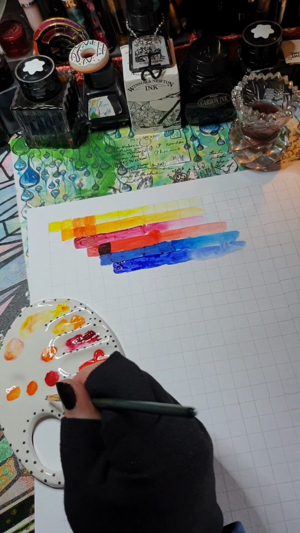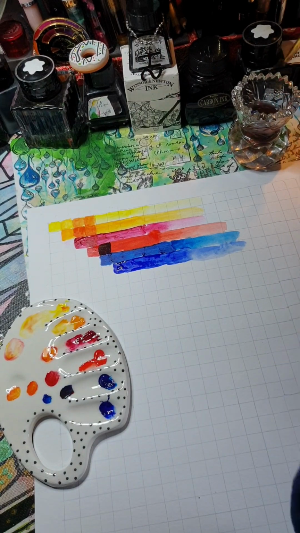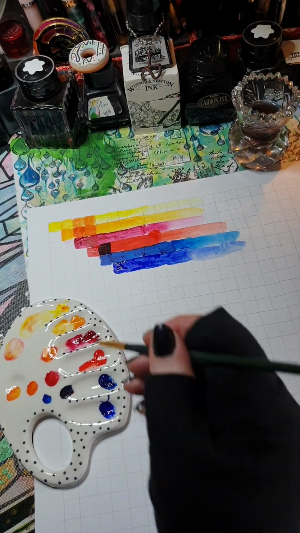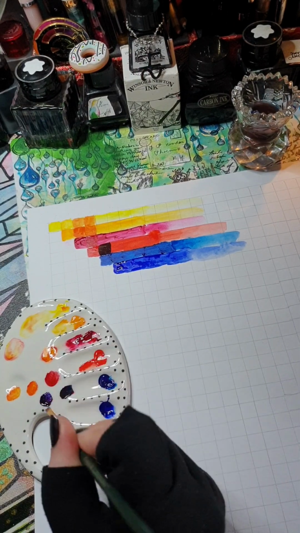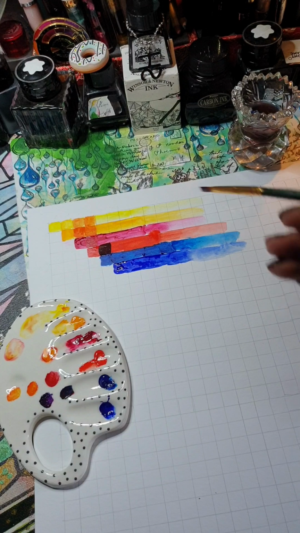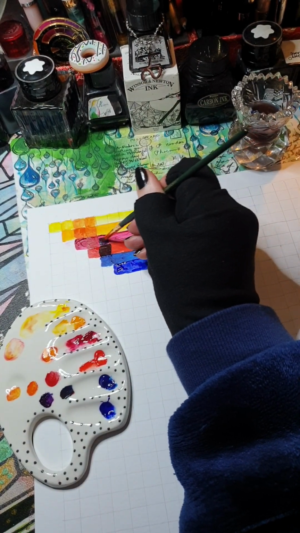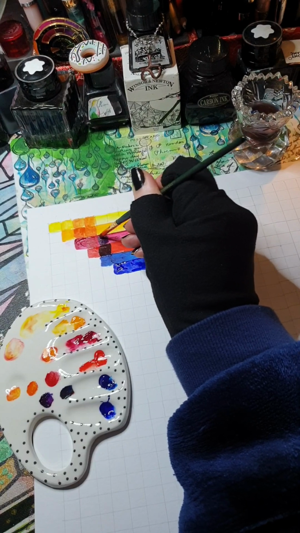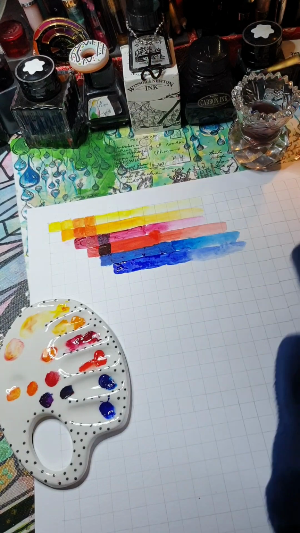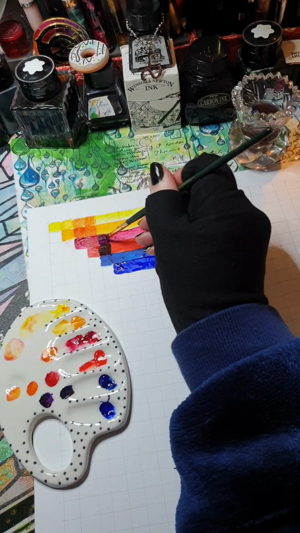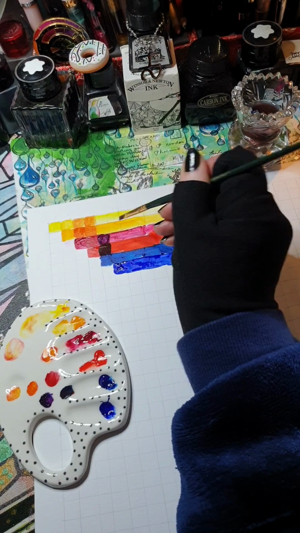And this blue with the pink, red. Oh, already that's a beautiful purple. It's not coming across at all. So that one mixes with this. Much prettier.